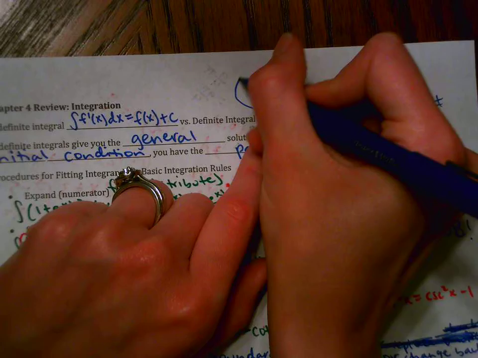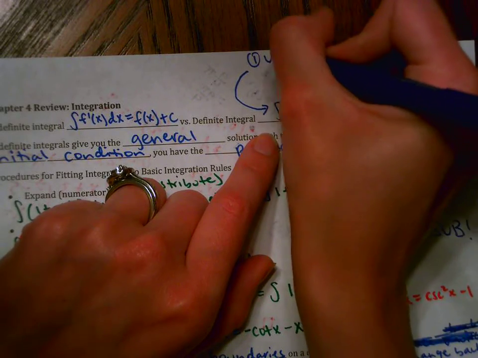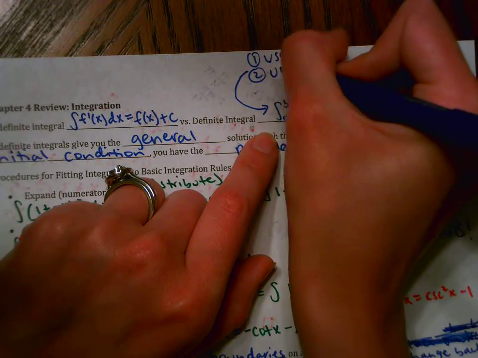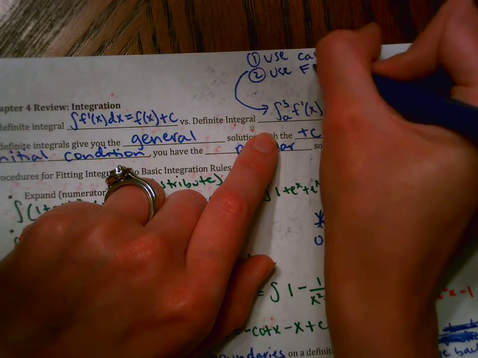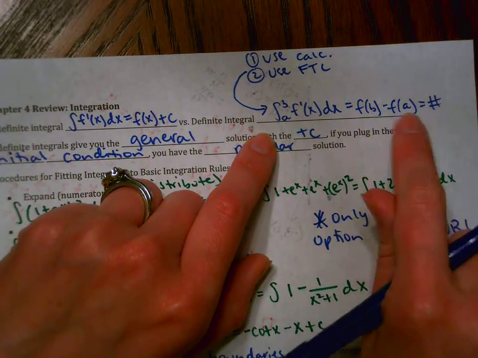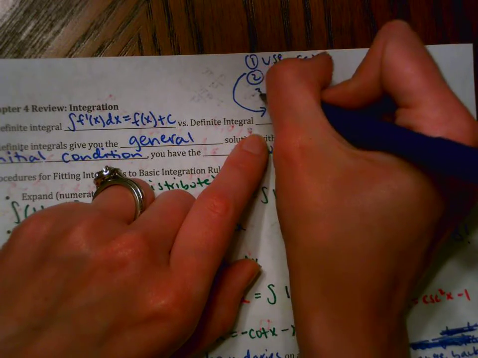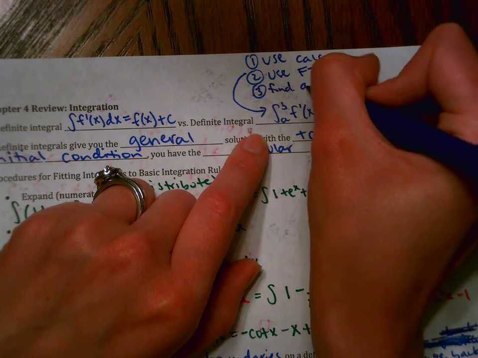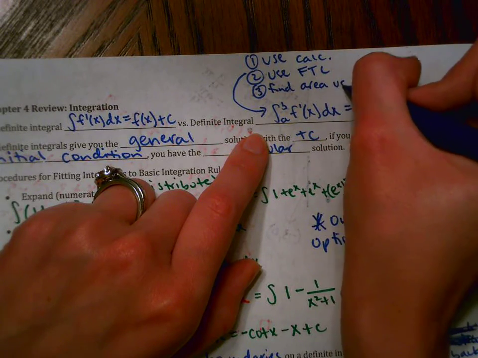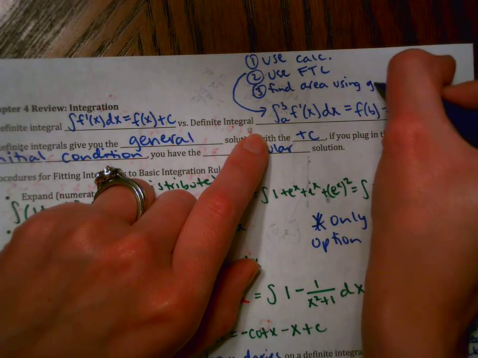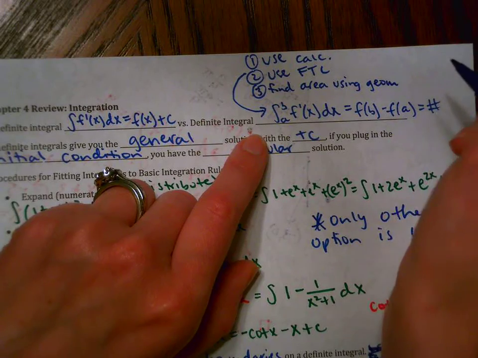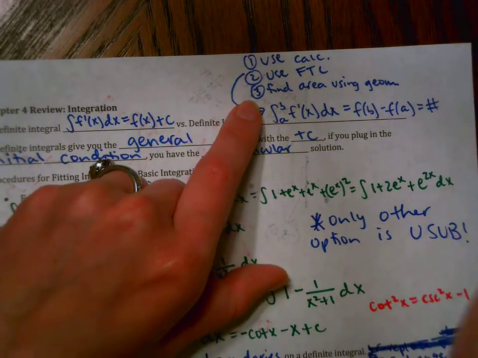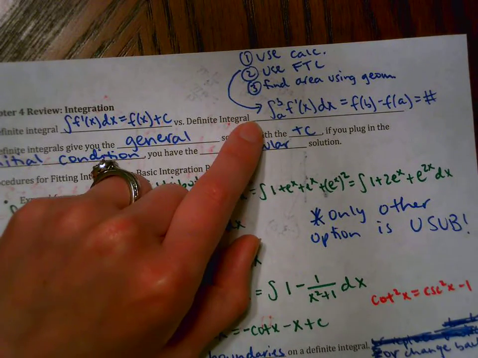You can either use a calculator, use the fundamental theorem, FTC, that's what this is. You can find area using geometry. That's when you just use the shapes, right, of a triangle, of a trapezoid. And those are the three main options.